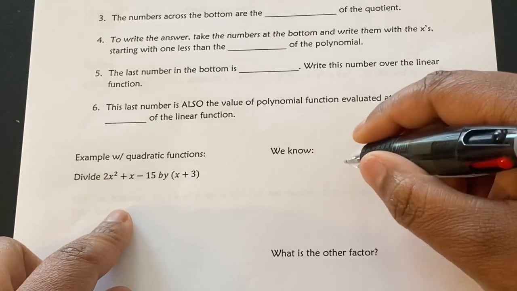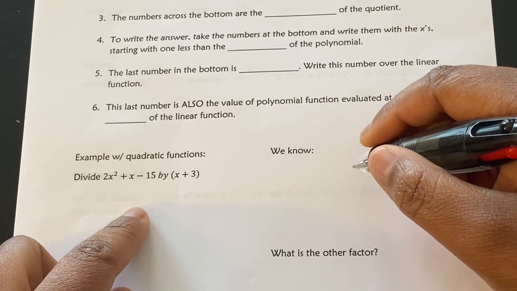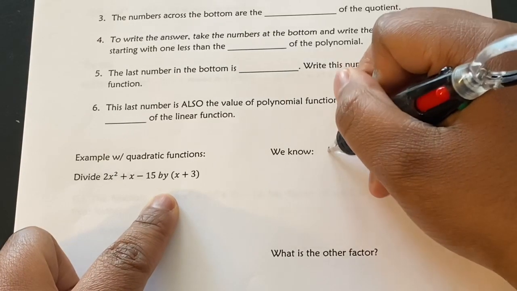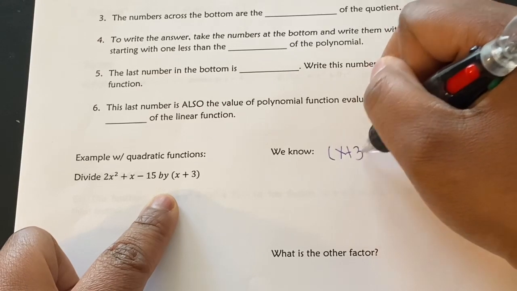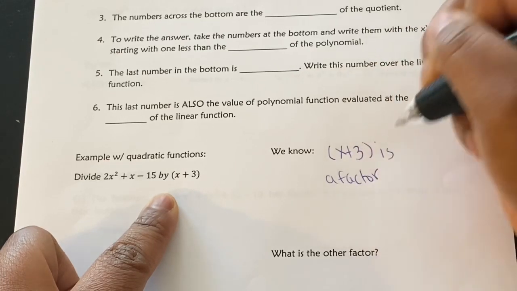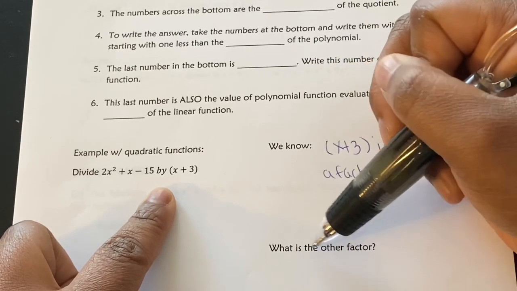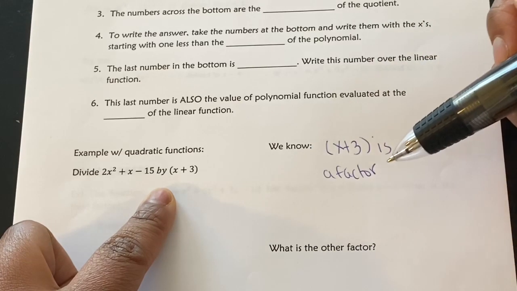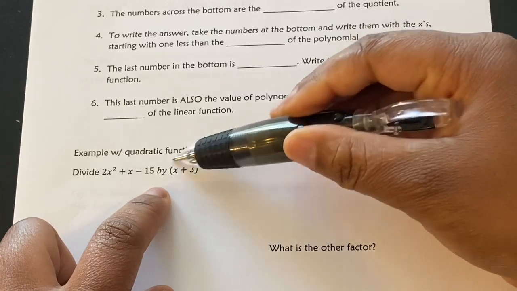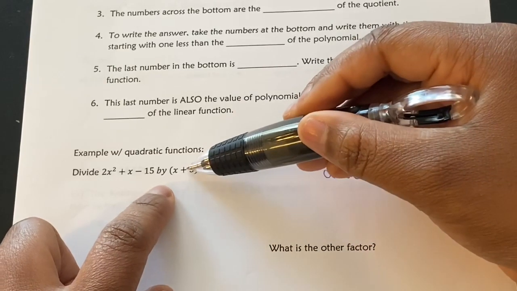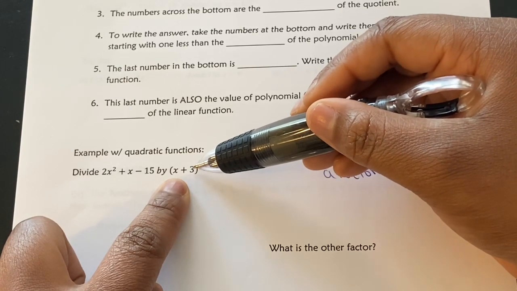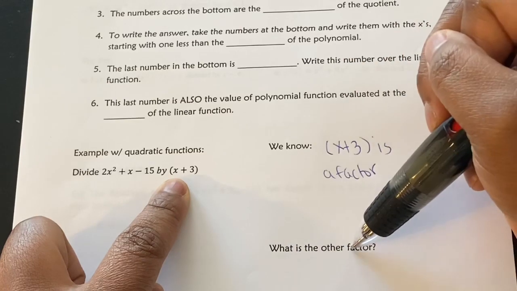So first of all, what do we know? We know that x plus 3 is a factor. The question here is, what is the other factor? So you don't have to guess. If I'm asking you what the other factor is, you don't have to guess if this is a factor. This is a factor. It will yield a remainder of 0. But the real question is, what is the other factor?